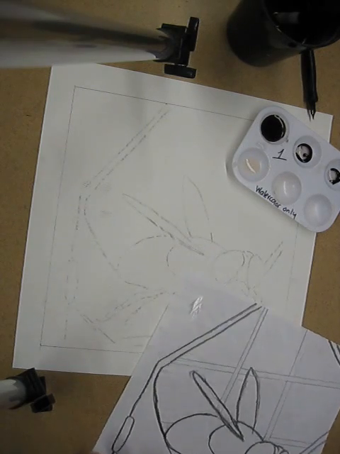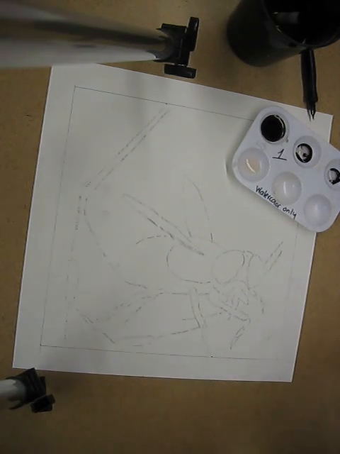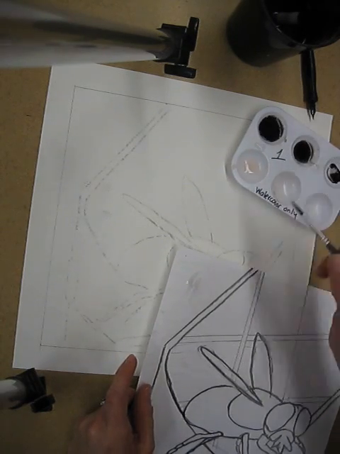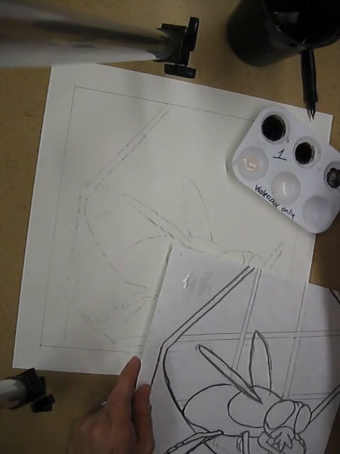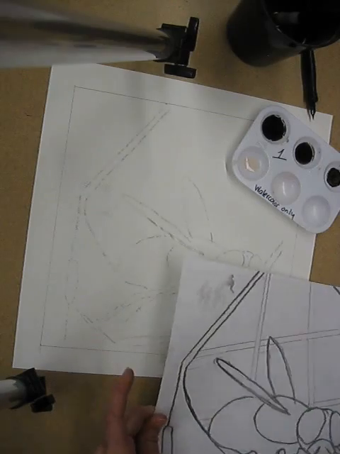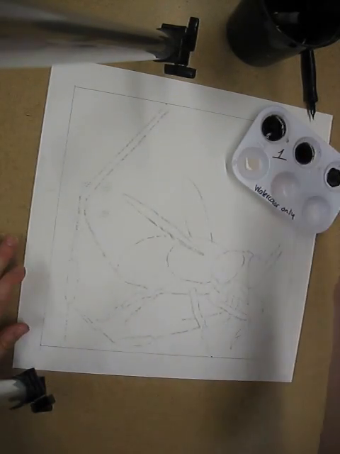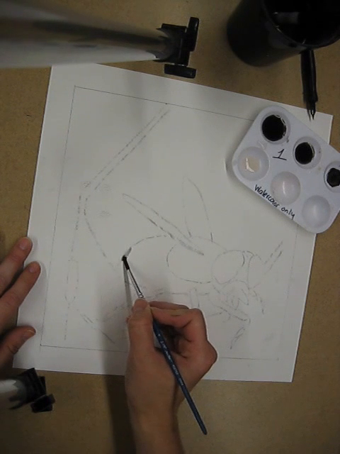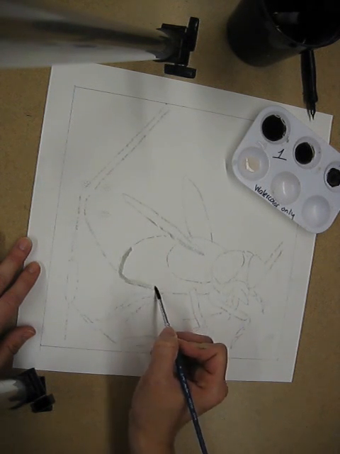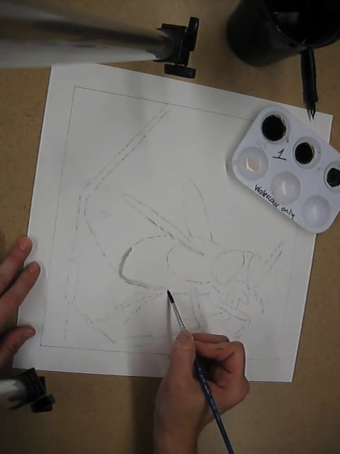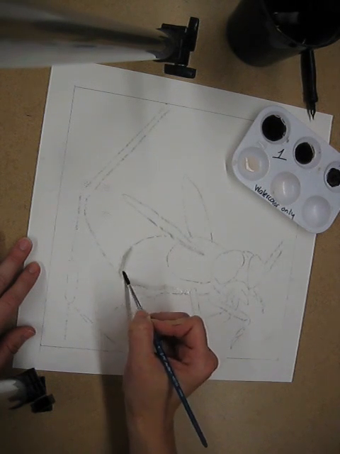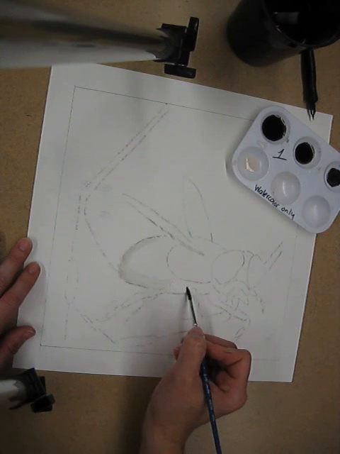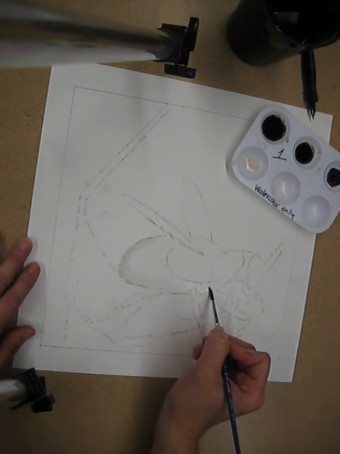Just like watercolor, I think I'm gonna try to layer with my ink washes. This one probably needed a little bit more ink. That one's a little bit darker, so I'm gonna use this one. And with my fly, I'm gonna make sure that his underbelly here is darker. So I'm gonna start to put in some value washes on here.